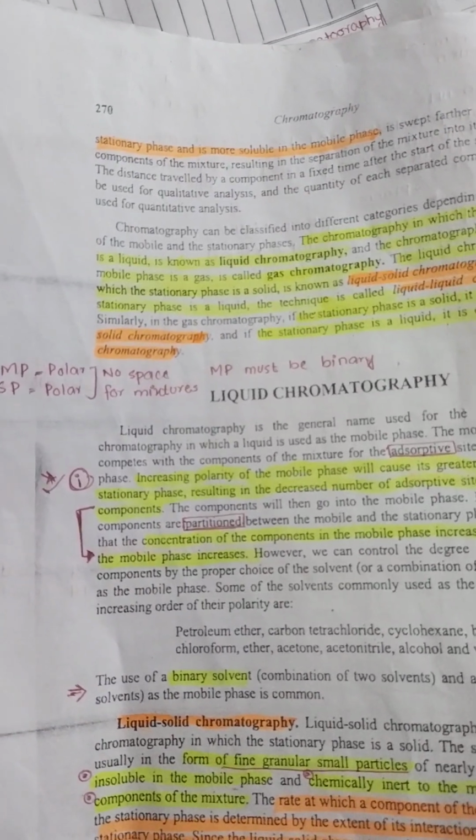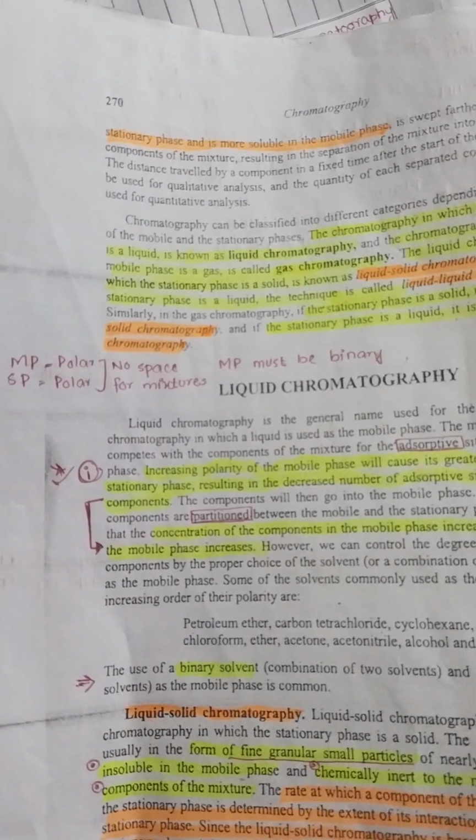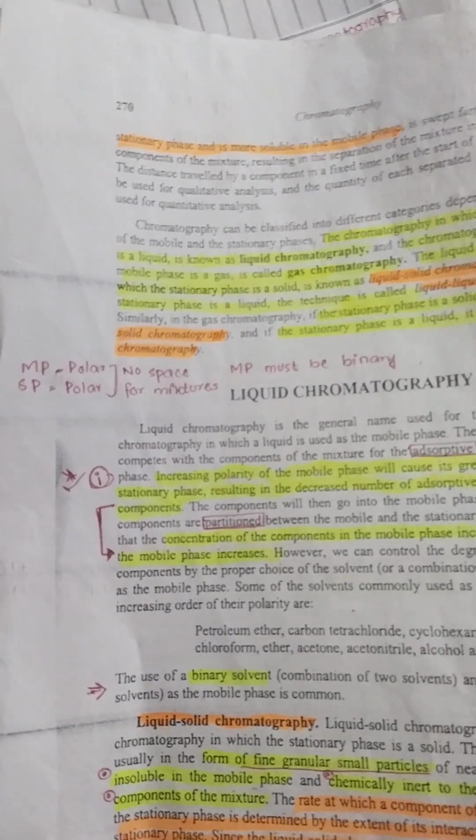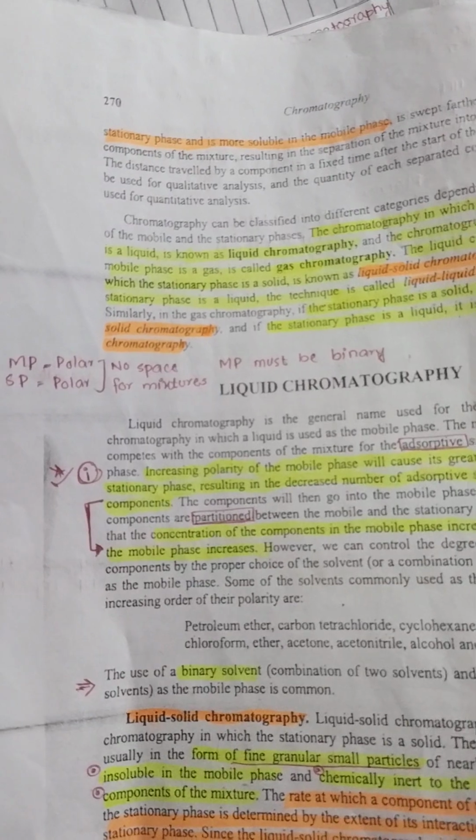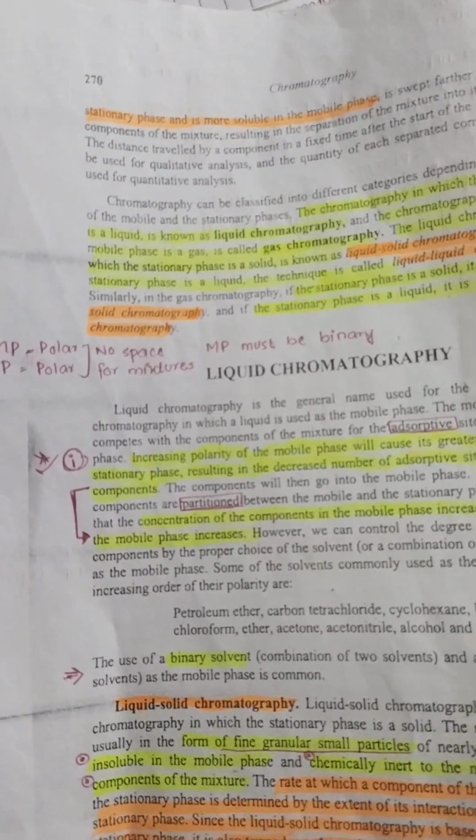It sweeps through as early as possible. It does not bind to the stationary phase because of the like dissolves like phenomenon.